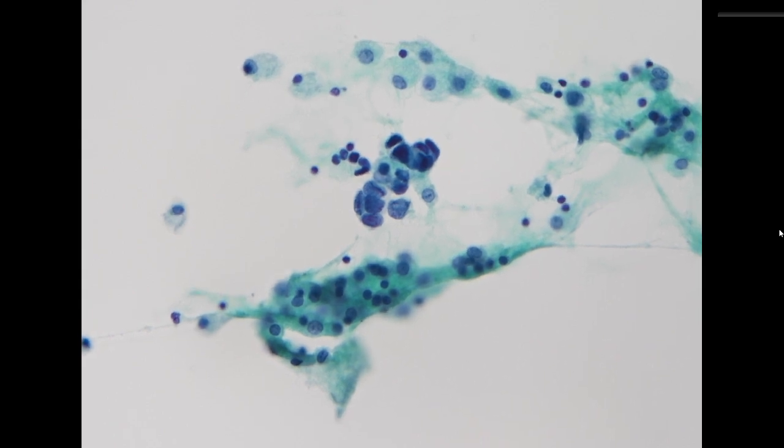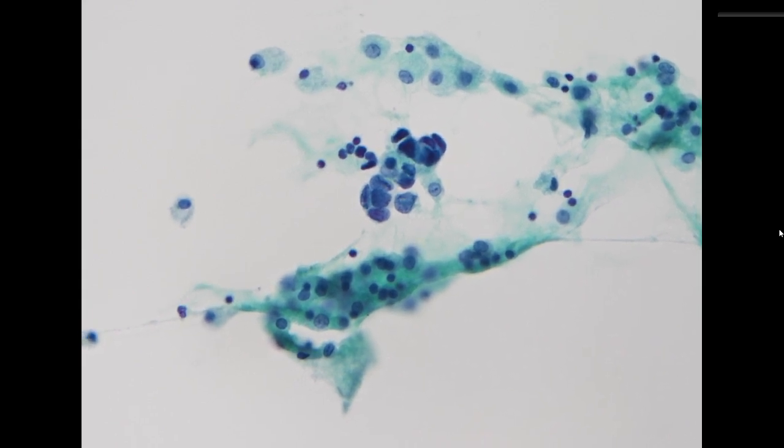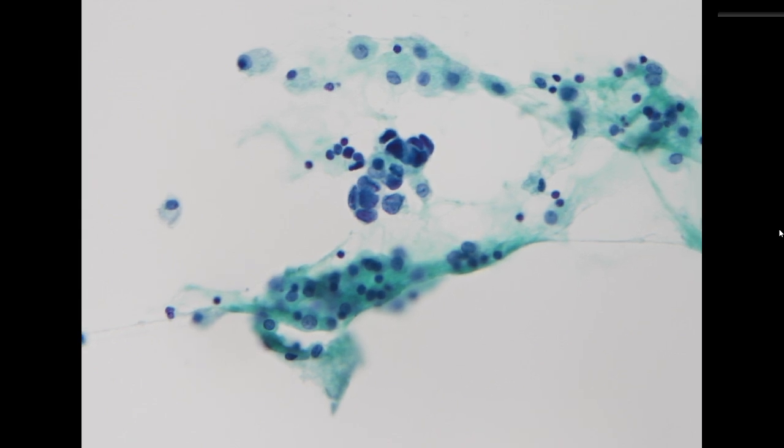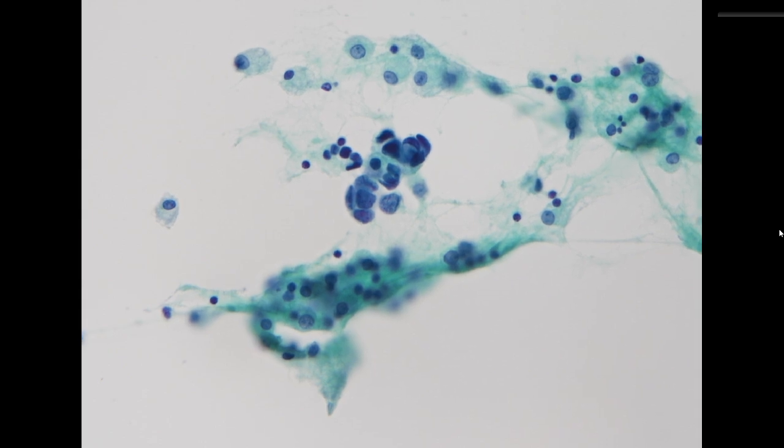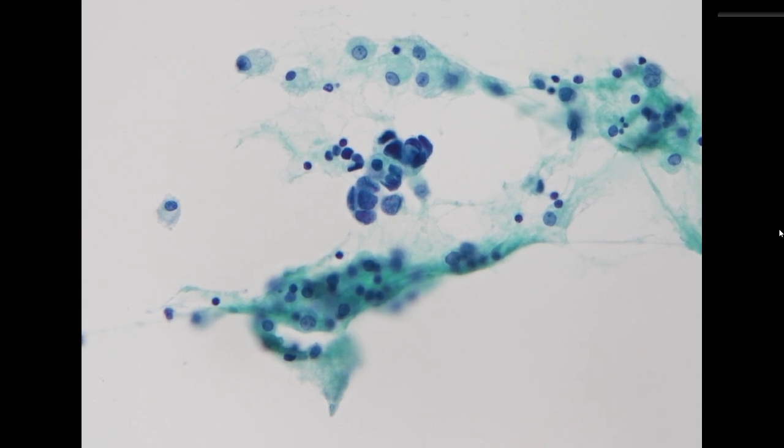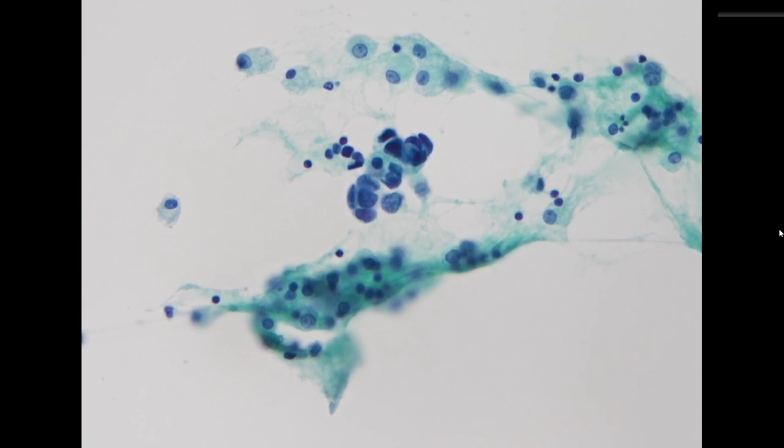So the patient does have the confirmed history of small cell carcinoma of the lung. And during the treatment course, sometimes they will only have very, very scant tumor cells in the specimen. But here we still see the small cell carcinoma component. This is probably the most convincing cluster.